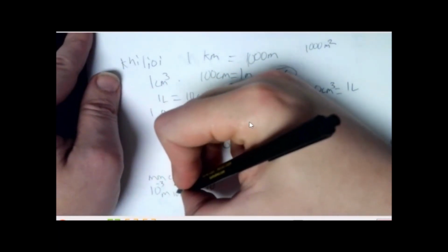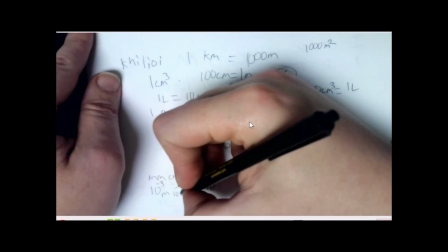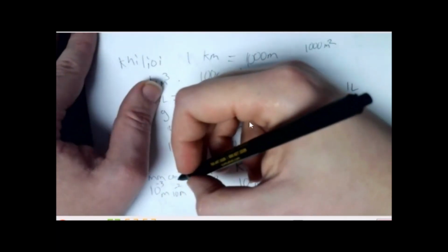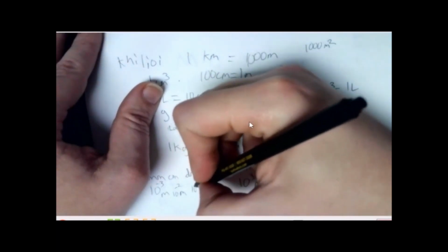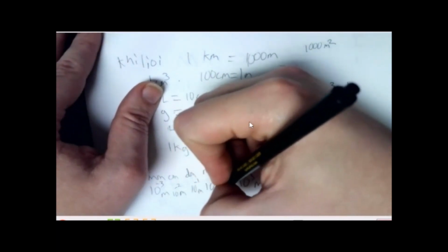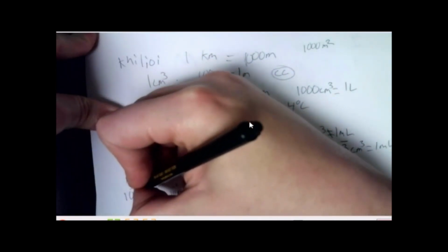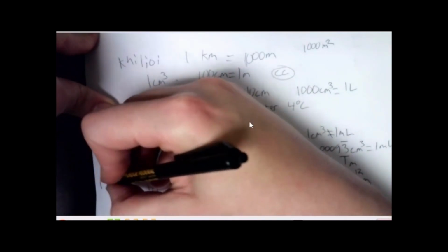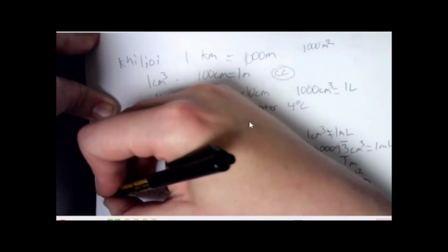Going down, millimeter, which is 10 to the negative third meters. We often will have centimeters. And even though we don't really use these, they're there. We can have decimeters, which is 10 to the negative first meters. We can have micrometers, which is 10 to the negative 6th meters. And we'll see nanometers, 10 to the negative 9th. And of course, we could also have picometers, 10 to the negative 12th.